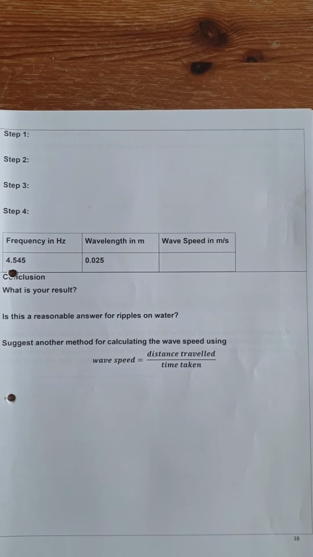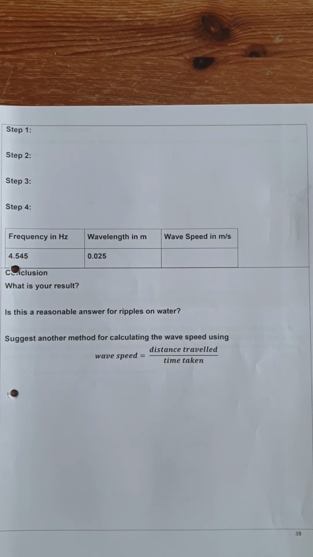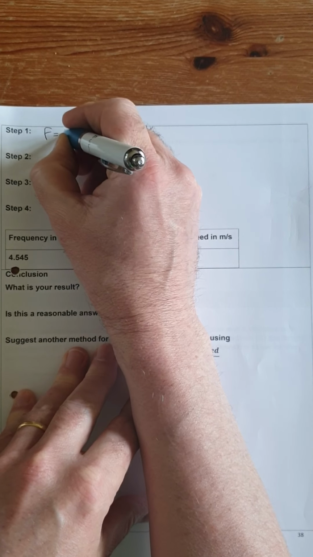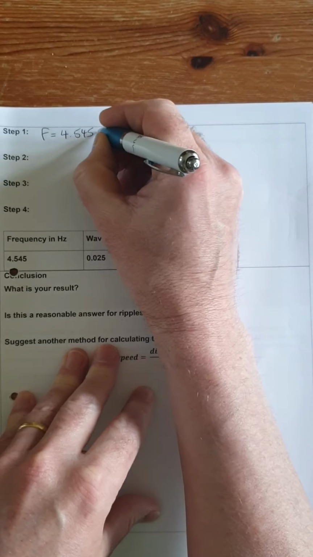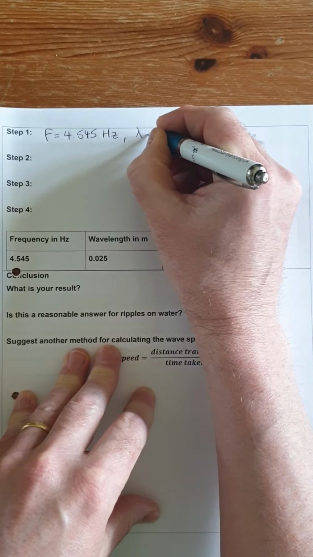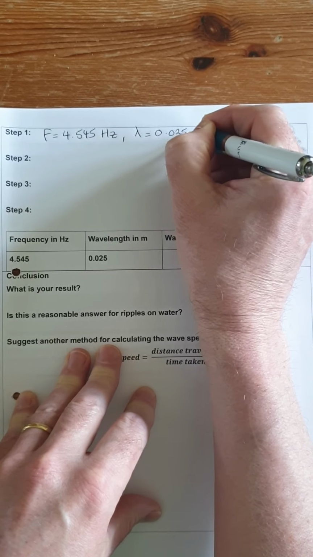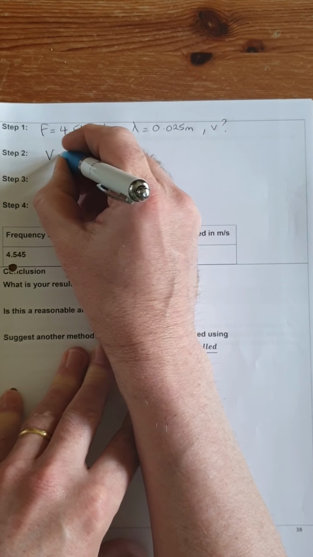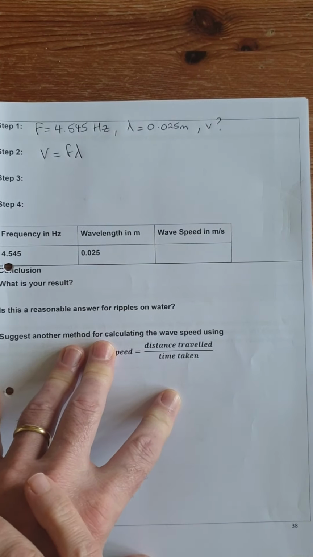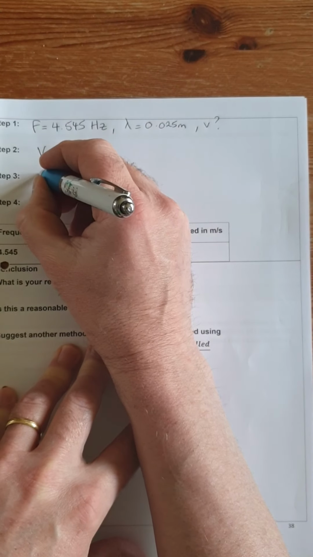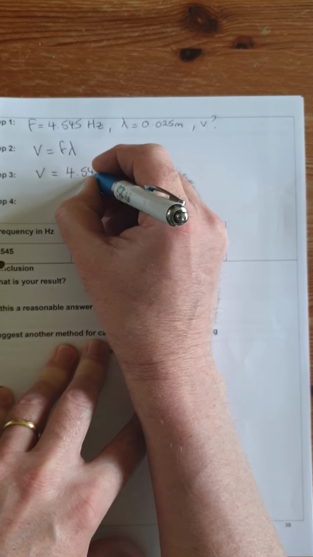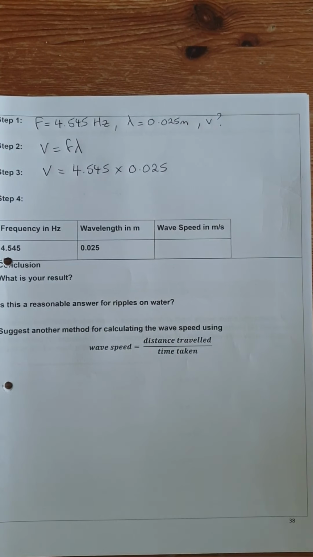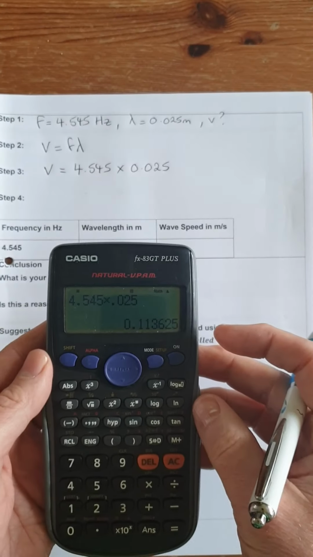I've got step 1, and step 1 is always to write down the numbers that we've been told. So we've been told that the frequency is equal to 4.545 hertz. The wavelength is 0.025 meters, and we're looking for the wave speed. Step 2, we write the equation, which is known as the wave equation, which is that speed is equal to frequency times wavelength, which gives us speed is equal to 4.545 multiplied by 0.025.